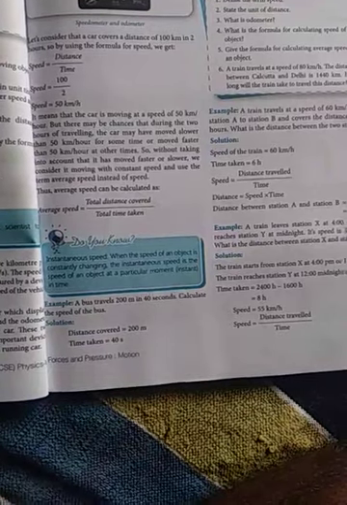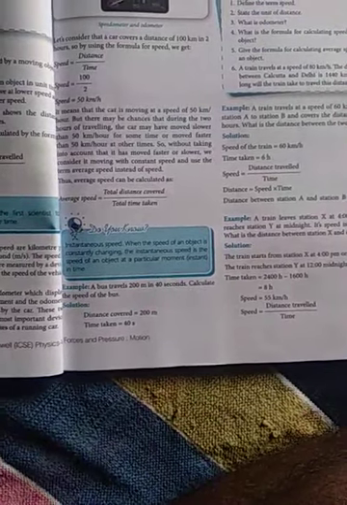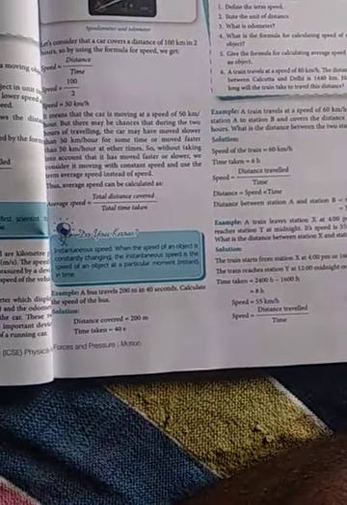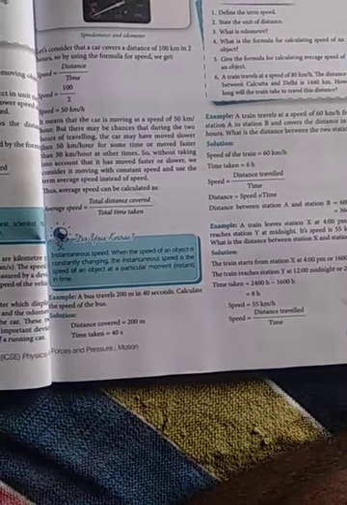Speed is the distance covered by an object in unit time. Average speed is the total distance traveled by an object divided by the total time taken.